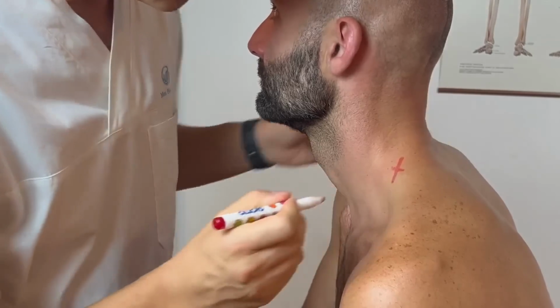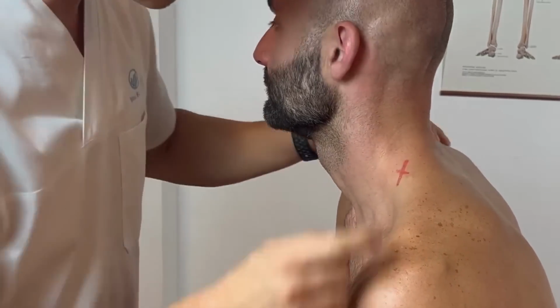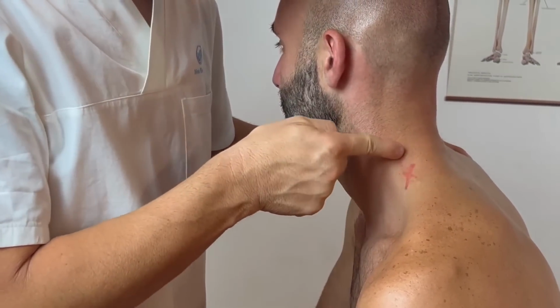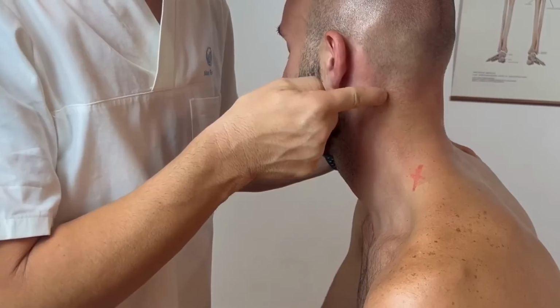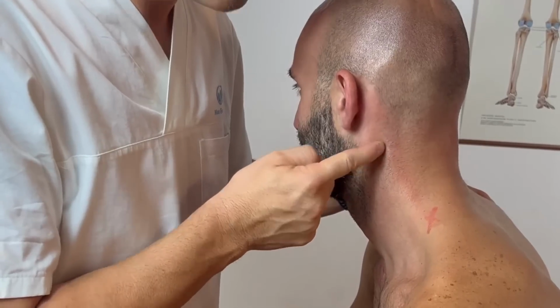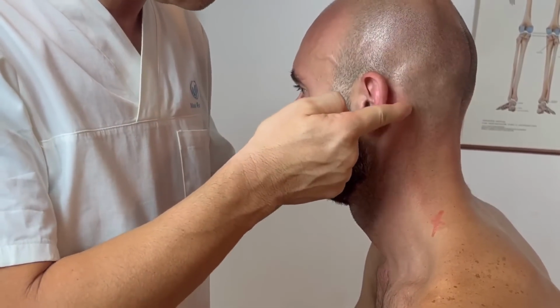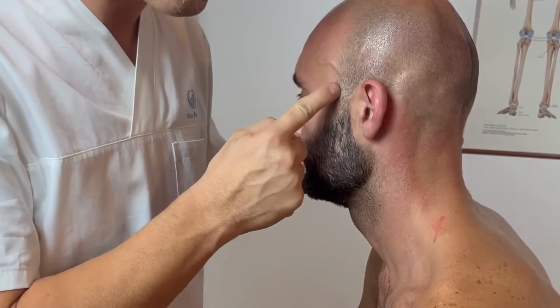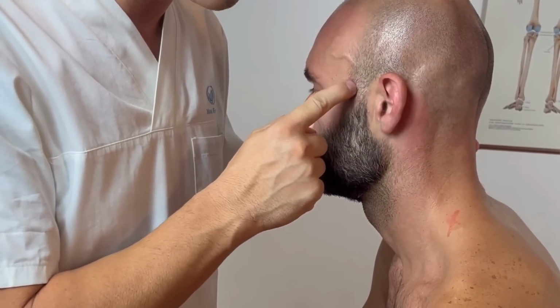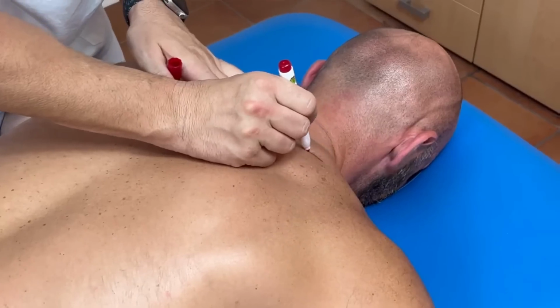Stimulating this trigger point may create radiation that rises to the back of the jaw and creates a radiation effect in this direction towards the temporal muscle. So this radiation practically circles around the ear. Another trigger point can be found with the patient in a prone position in this area.